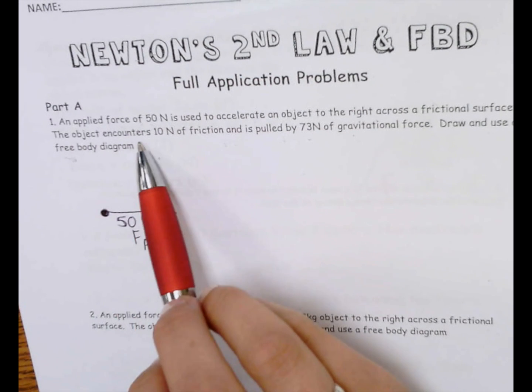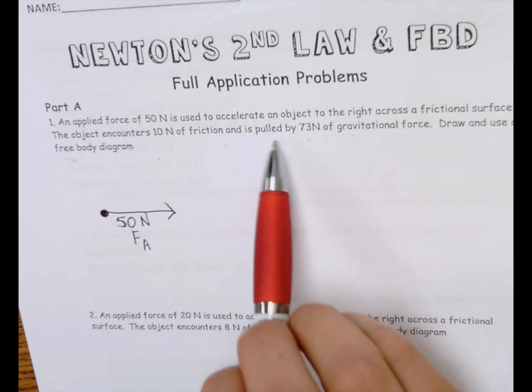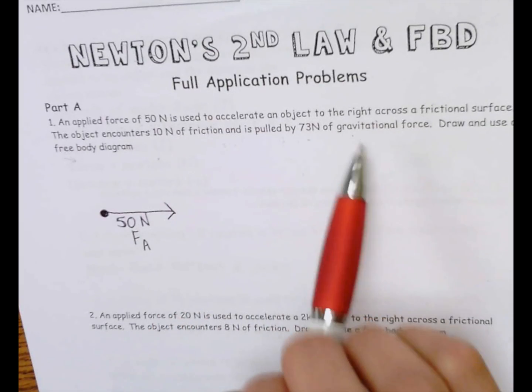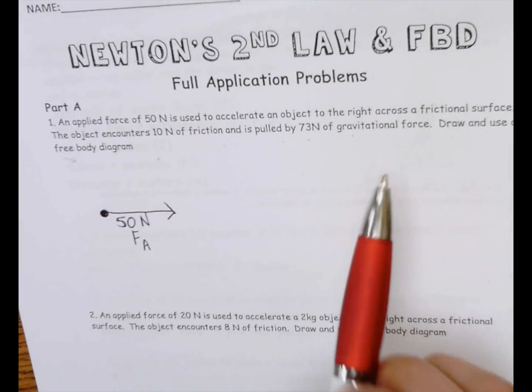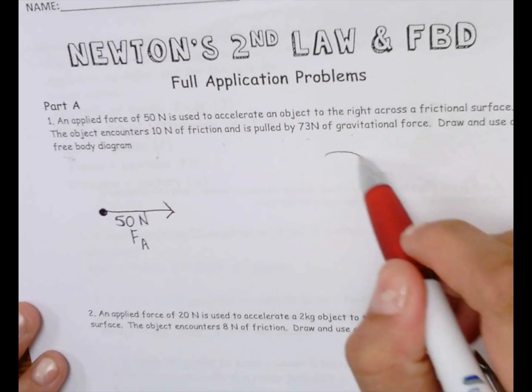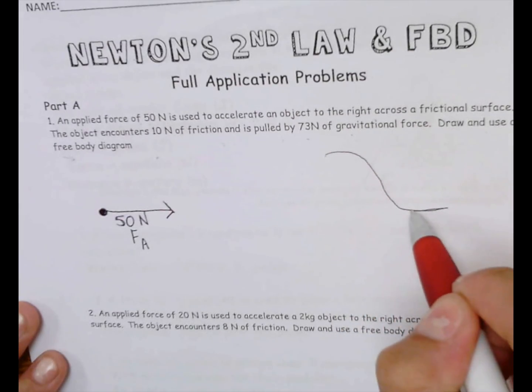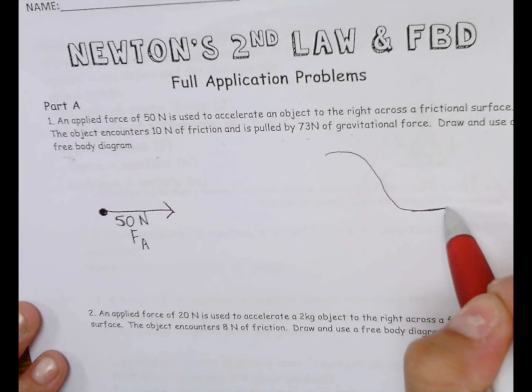The object encounters 10 newtons of friction and is pulled by 73 newtons of gravitational pull. When you think of friction, think about sledding down a hill. When you are sledding down a hill, what is the friction doing? You are pushed down the sled. You're going down, going down, going down. And when you think of that as your applied force, then what happens down here? It pushes the opposite direction, okay?